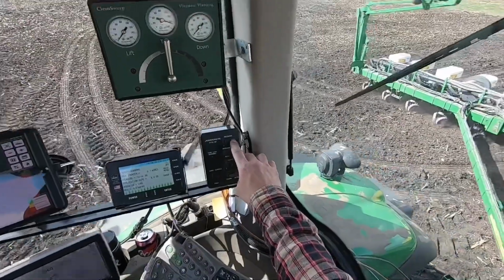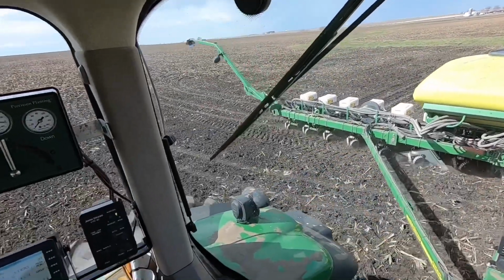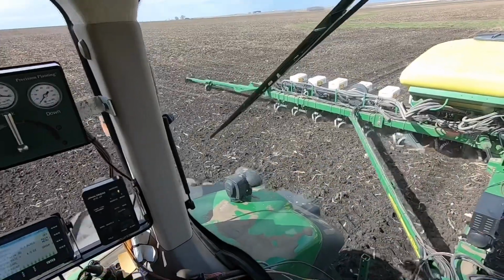If you're not sure how that works, go ahead and look at the last video called Up Close with a Farmer Planting Corn or something like that I posted just a few days ago, and you can see the marker in action striking out a mark for the center of my next pass. So we would still be able to plant without GPS.